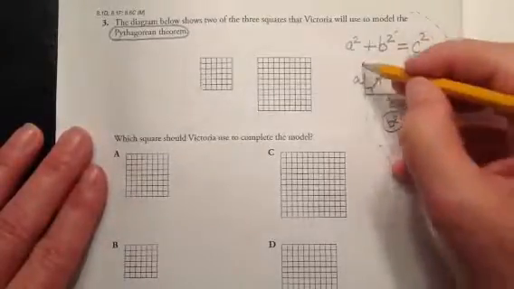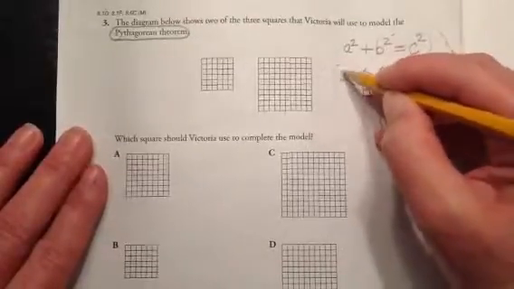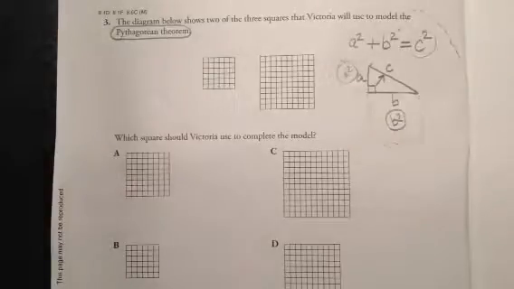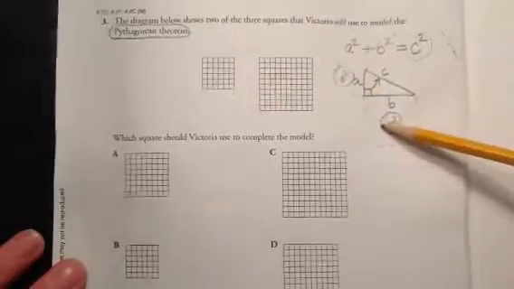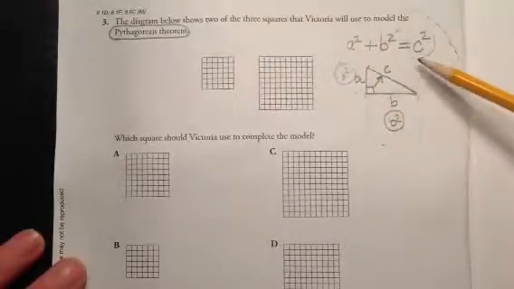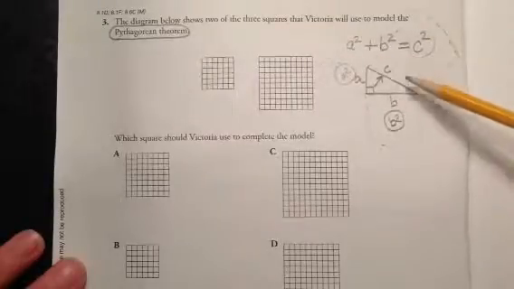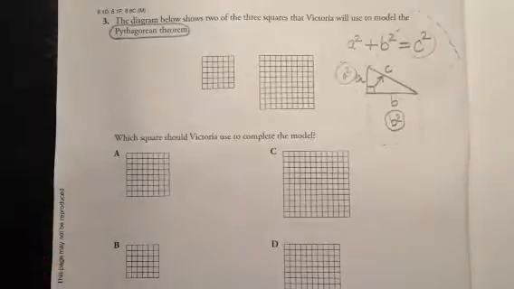And what about A? You have A squared. So when we work this, what do we know? That these two squares added up must be equal to the opposing larger square. The hypotenuse always creates the larger square.